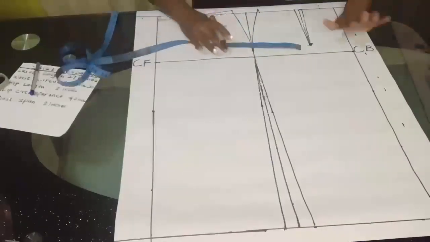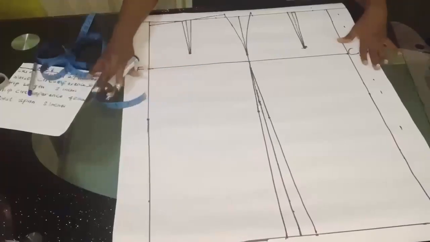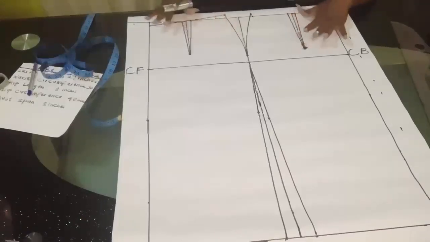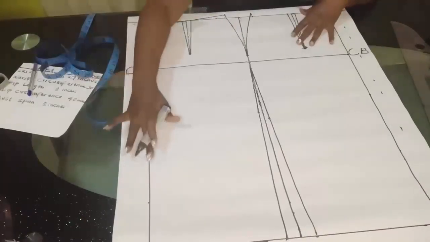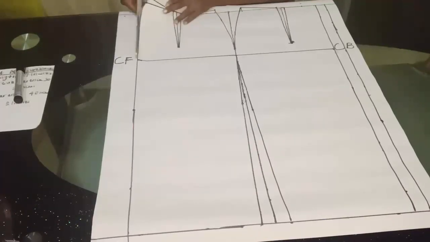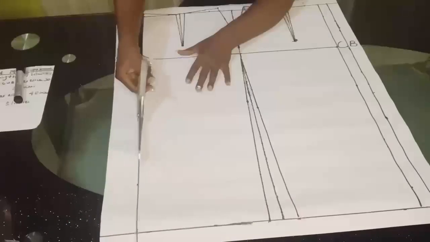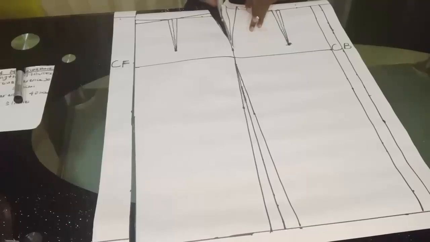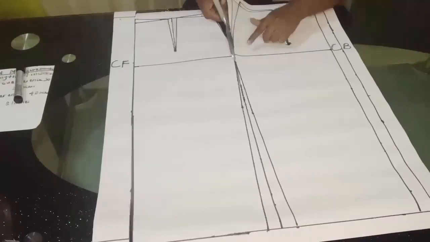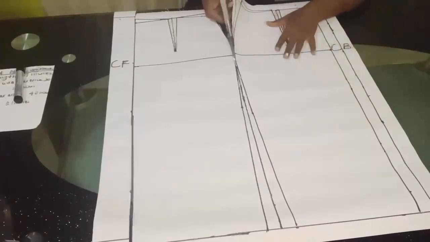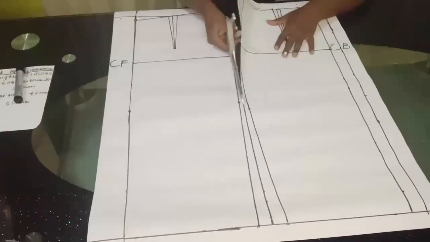So this is basically how to create your skirt pattern. You can see it's pretty easy and it's fast. So your skirt pattern is ready. So remember when you are cutting this pattern, this is how you're going to be cutting. So be careful when you're cutting through this part. I'm going to be cutting it straight like this. But if you want to follow through with this, you are good to go. So I'm going to be cutting through the skirt parts.